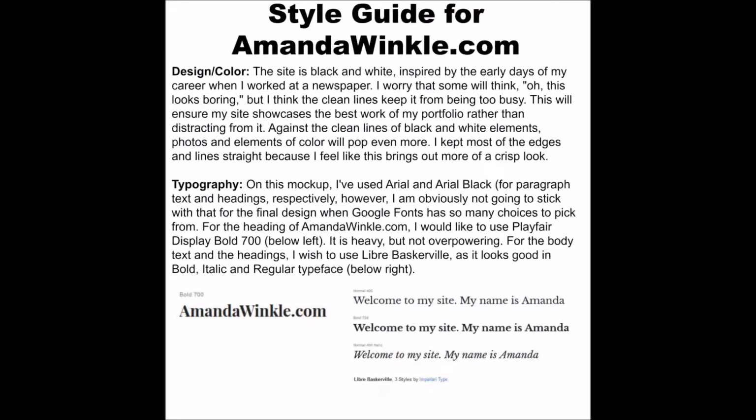Alright, here's the style guide for amandawinkle.com. As I mentioned before, the site is white and black, inspired of when I worked at a newspaper. My worry was that some people might think it looks boring, but I think it came out pretty clean looking, and I really like that.